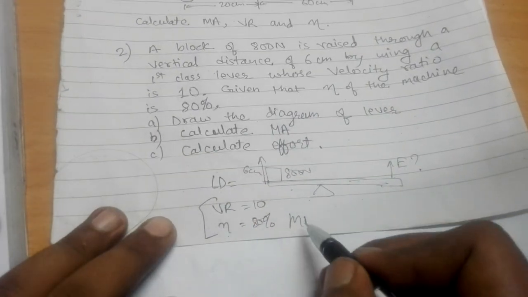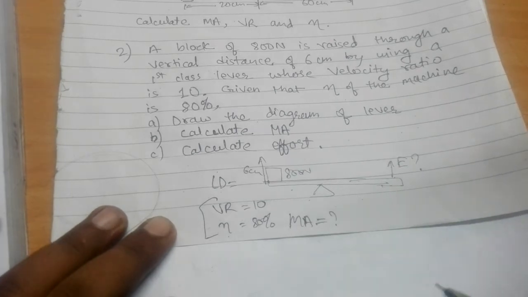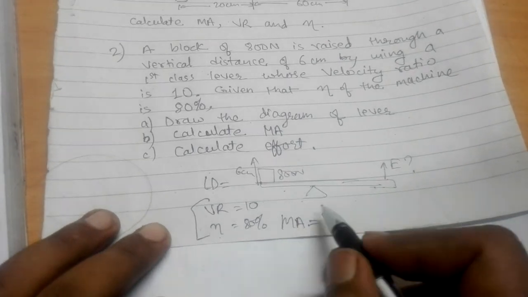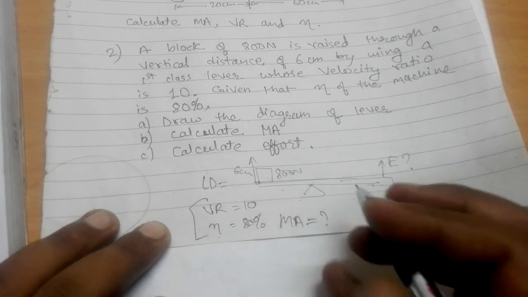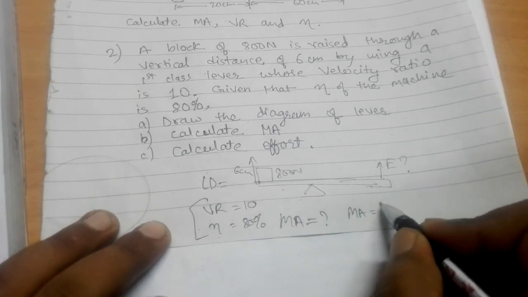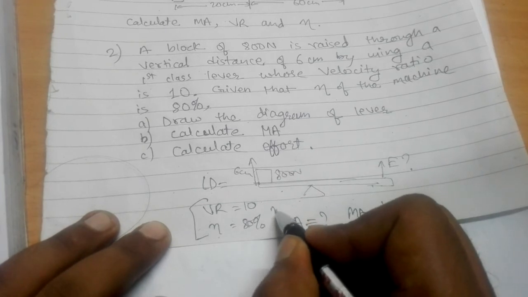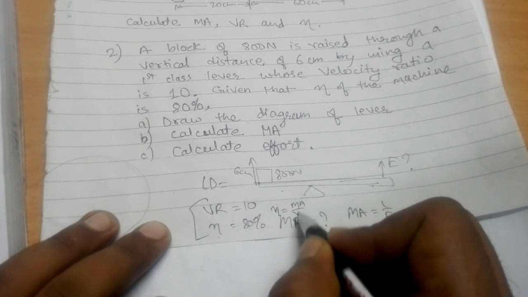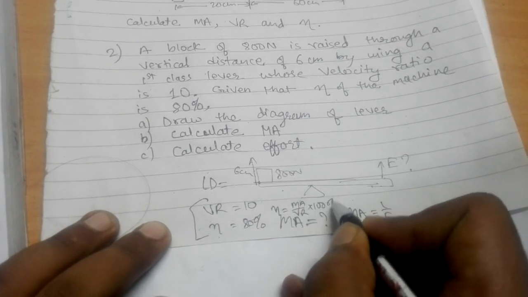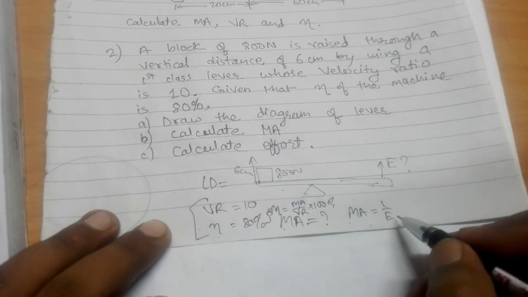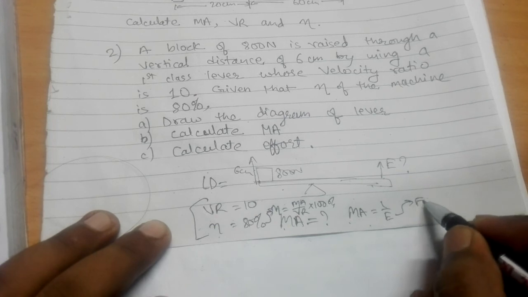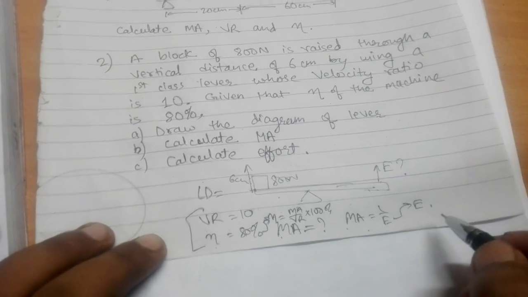Using this information, first you need to calculate MA, and after you calculate MA, you have the load. Here you can use efficiency equals MA by VR into 100%. By using this formula you can calculate MA, and then by using the formula of MA you can calculate E, the effort.